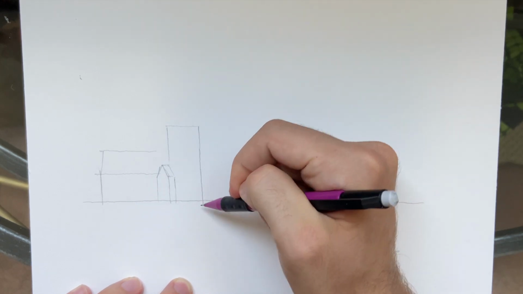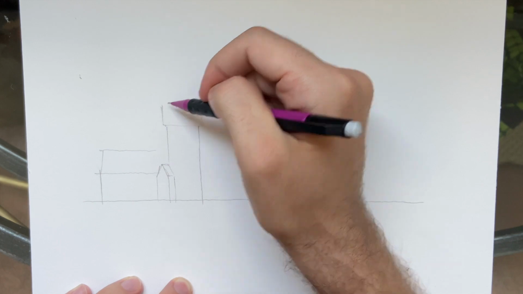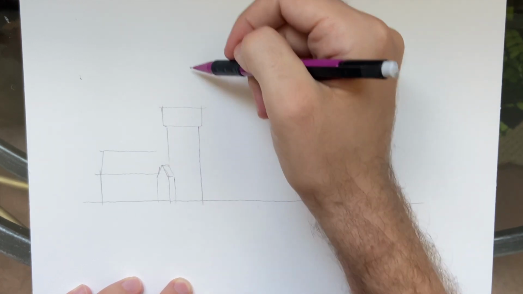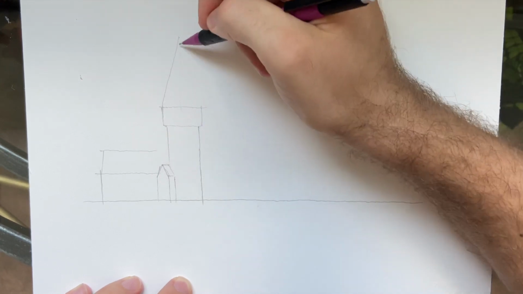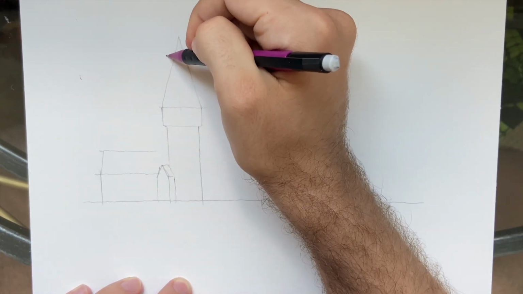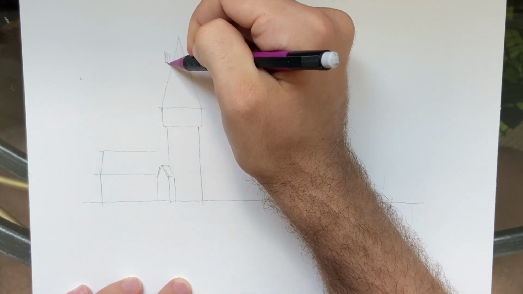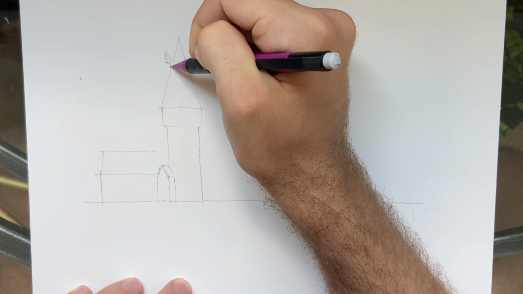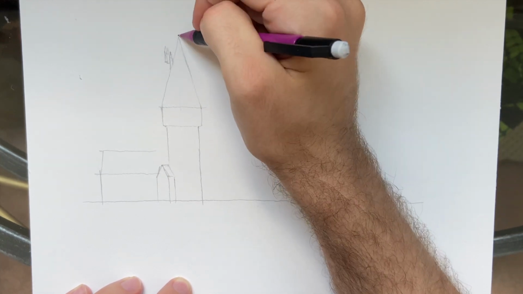And behind that is a large tower, which I start by drawing a simple rectangle with another rectangle slightly wider on top of it. For the spire, I just pick the middle point of the rectangle and draw upwards. That will be the point of my triangle. And then on the left, I add these little turrets sticking out, which I believe is Dumbledore's office.